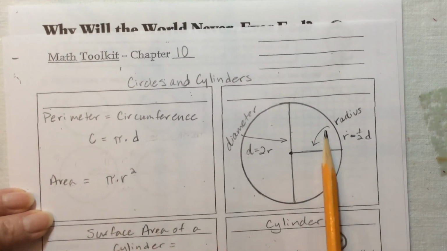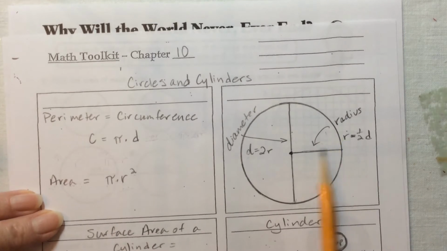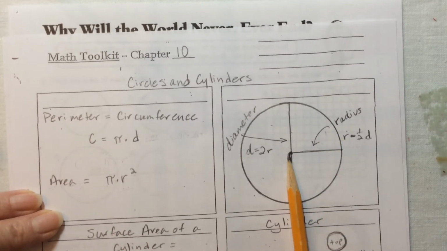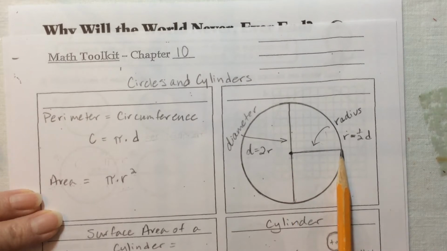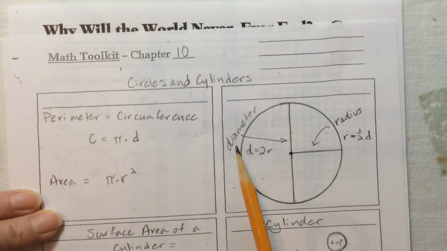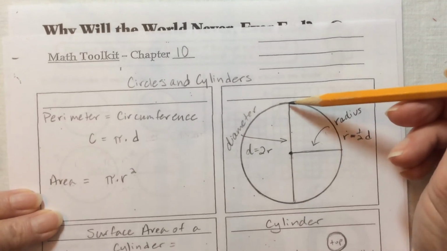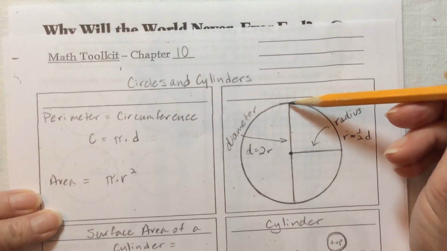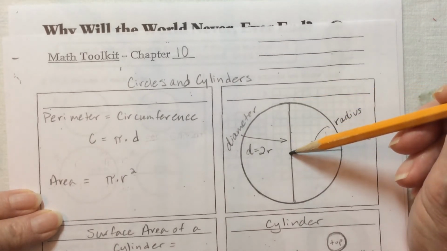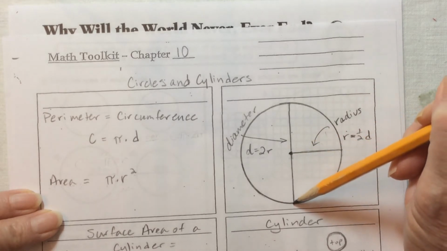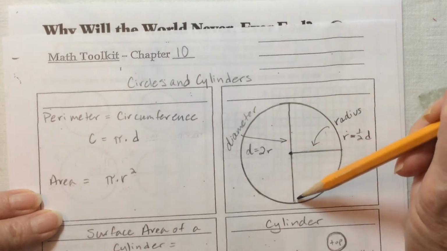R is radius, and a radius is a line that goes from the very center point of a circle out to the edge of a circle. The diameter of a circle goes from the outer point of the circle through the center of the circle to the other outer point of the circle on the opposite side.